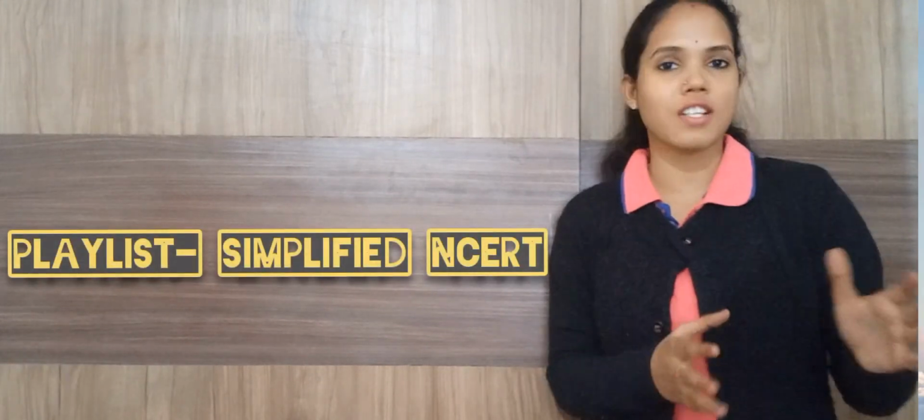So this is the second episode of the playlist Simplified NCERT. Today we're going to deal with the second chapter, which falls under chemistry, that is Sorting Materials into Groups. Now this is a chemistry lesson for 6th and 7th as there are common textbooks. We're covering all the lessons, whereas from 8 going further we'll cover only biology lessons.